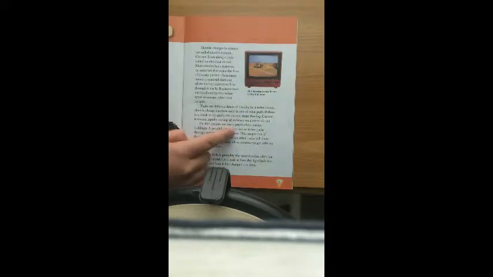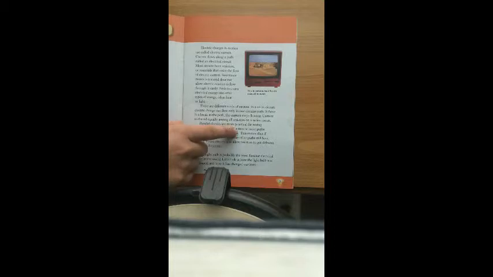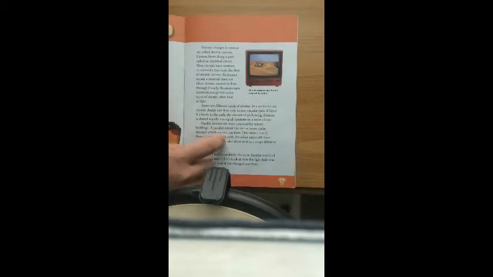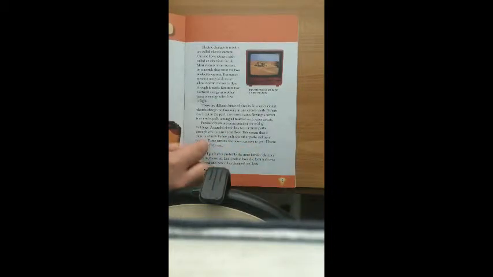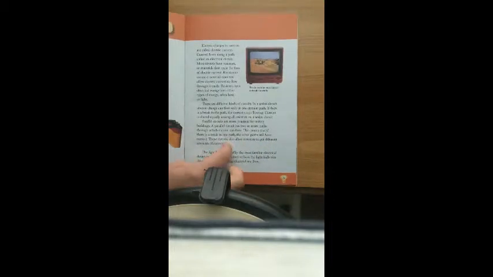Parallel circuits are more practical for wiring buildings. A parallel circuit has two or more paths through which current can flow. This means that if there is a break in one path, the other paths still have current. These circuits also allow resistors to get different amounts of current.